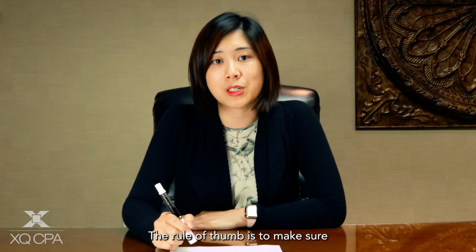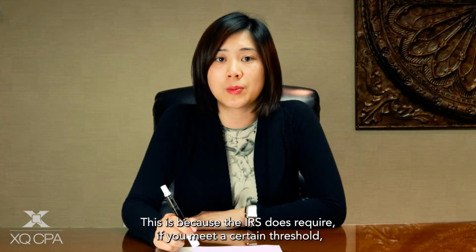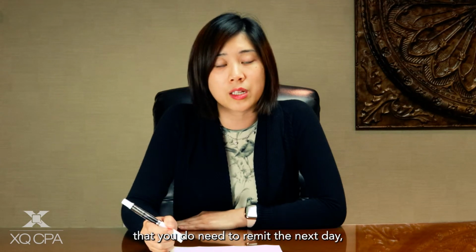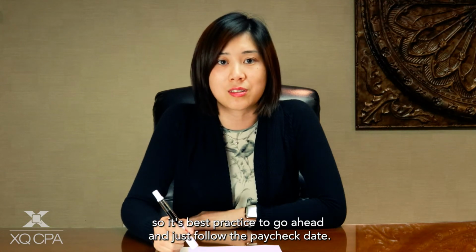The rule of thumb is to make sure the taxes are remitted the same date as the paycheck date. This is because the IRS does require, if you meet a certain threshold, that you do need to remit the next day, so it's best practice to go ahead and just follow the paycheck date.